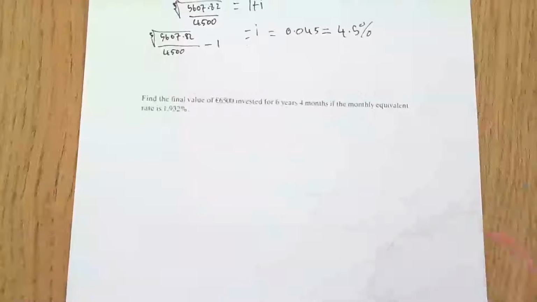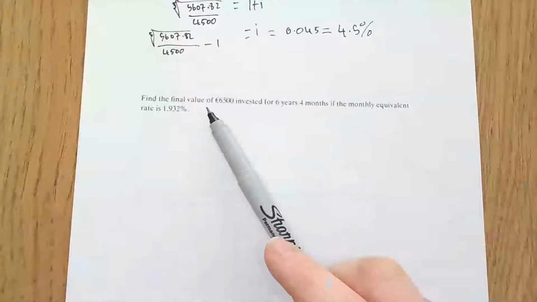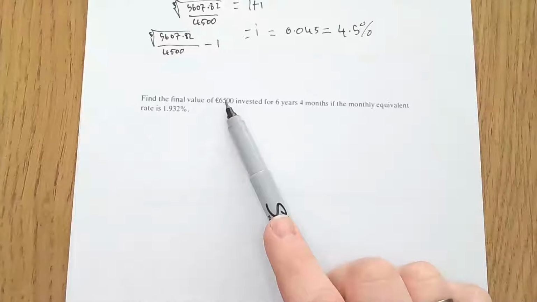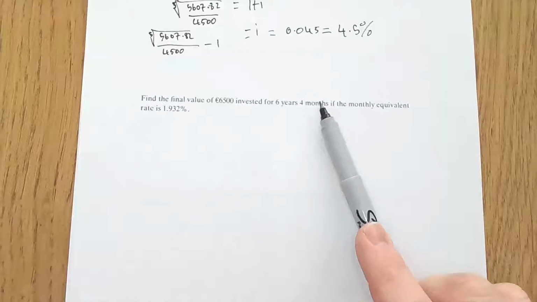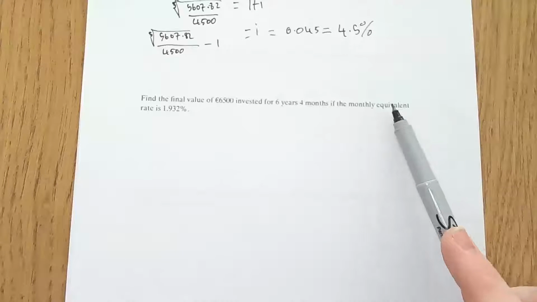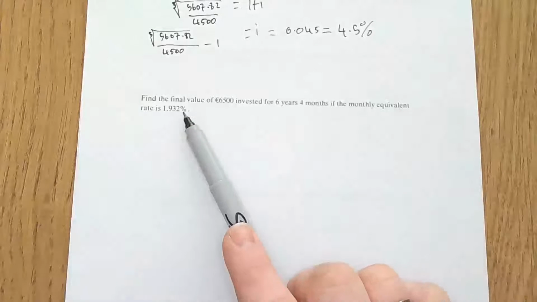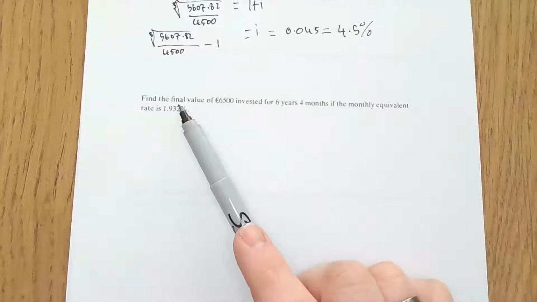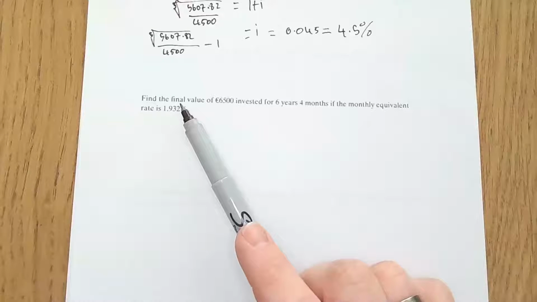So, what have we got? Find the final value of 6,500 quid invested for 6 years and 4 months if the monthly rate is 1.932. Okay, so we're going on to monthly rate now. In fairness, that's an amazing monthly rate. So even I'd be impressed by that one.